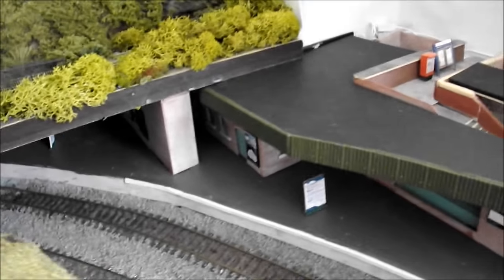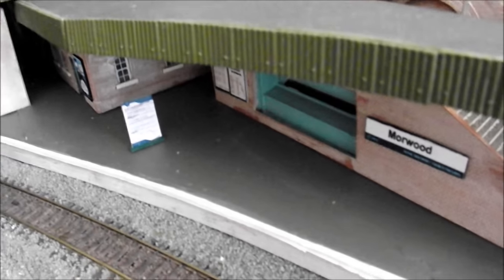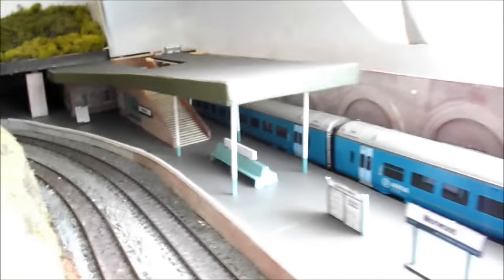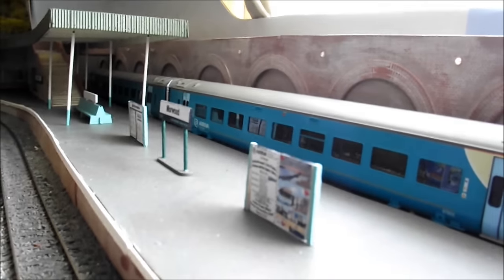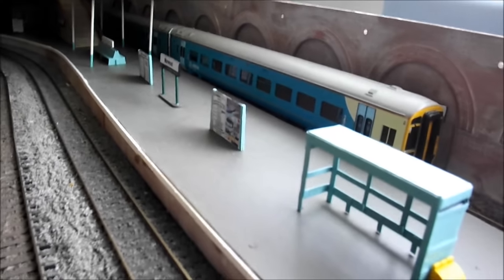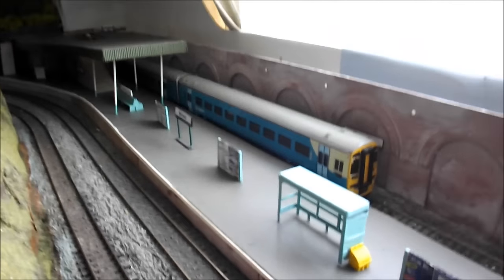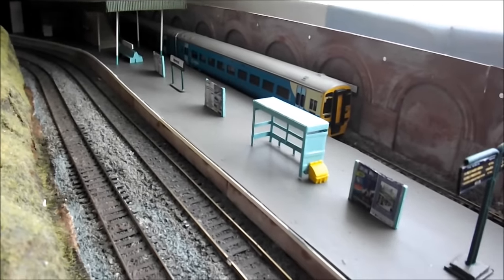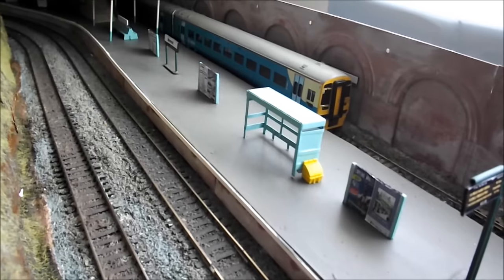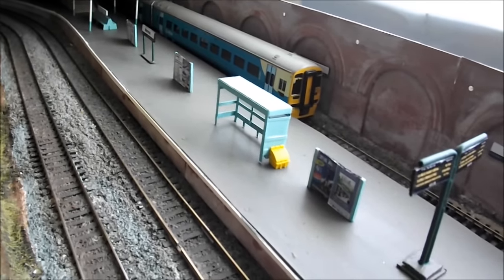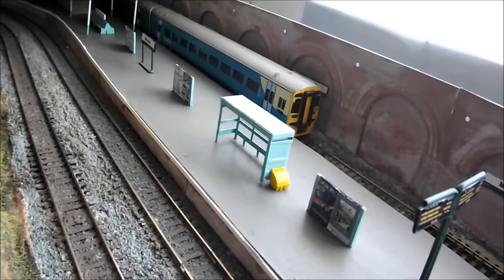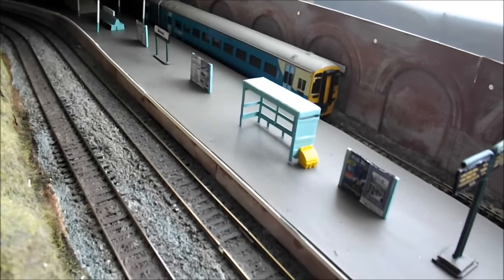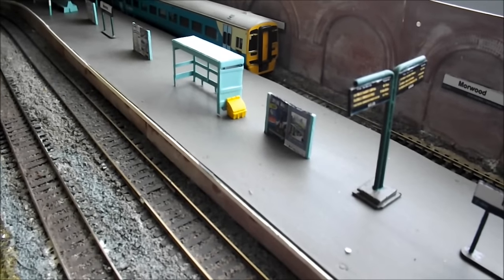So yes, we have an Arriva Trains Wales sort of station and appropriate signage and the appropriate rolling stock, being my Arriva DMU, and that is looking, it's getting there. It's still not finished yet, but it will get finished soon. At the moment I'm just still working on bits and pieces around the layout. Like I said, you've also got the destination boards as well.